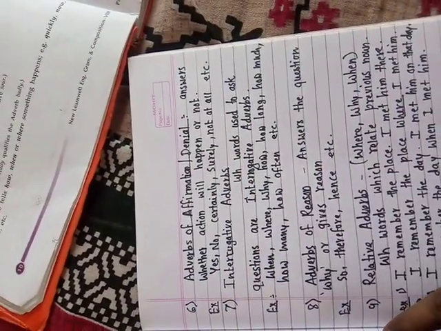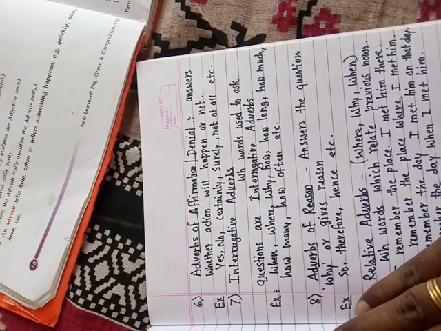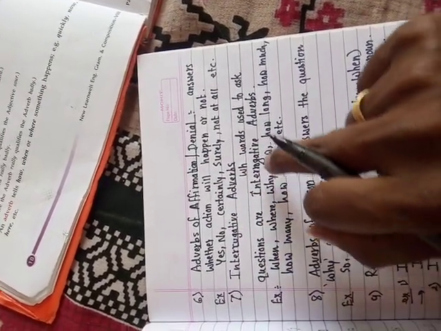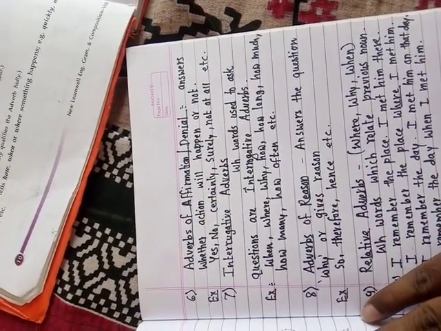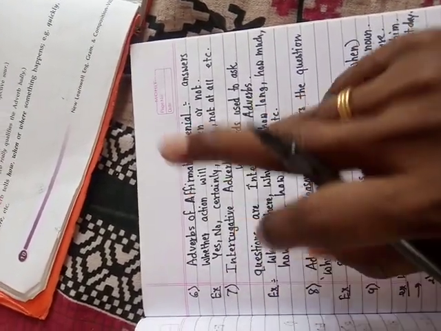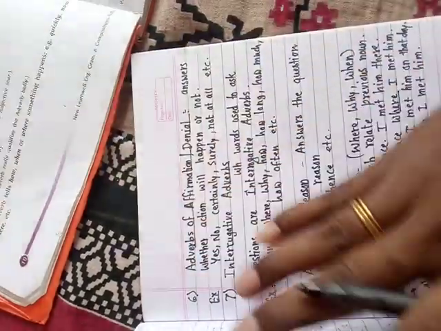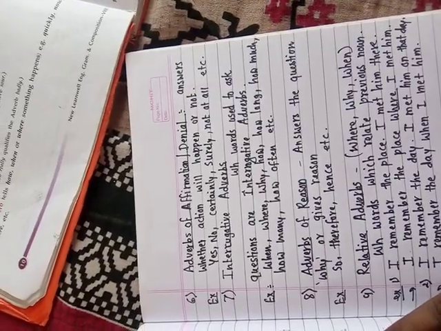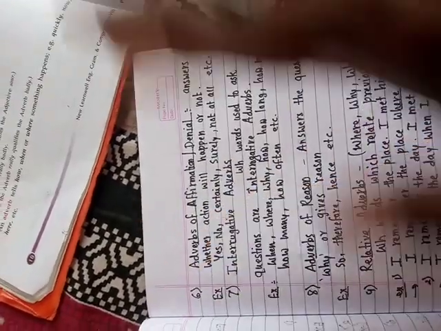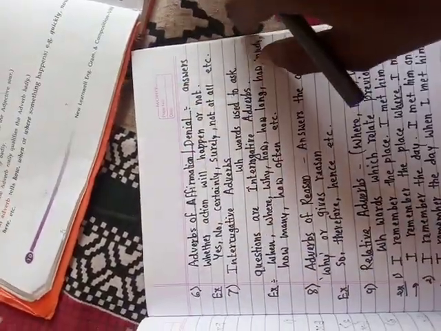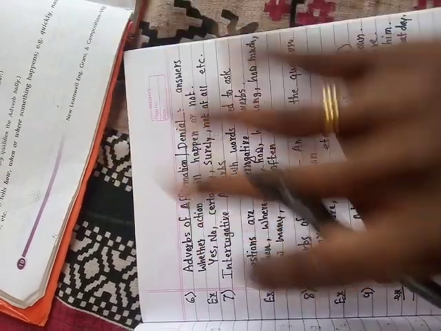Seventh type is interrogative adverbs. Most of the time you see when, where, why, how long, how much used to ask questions. Not what, which, who, whom. You already studied about them in interrogative pronouns and adjectives because they are pronouns or adjectives, but the remaining WH words are adverbs because they qualify action.